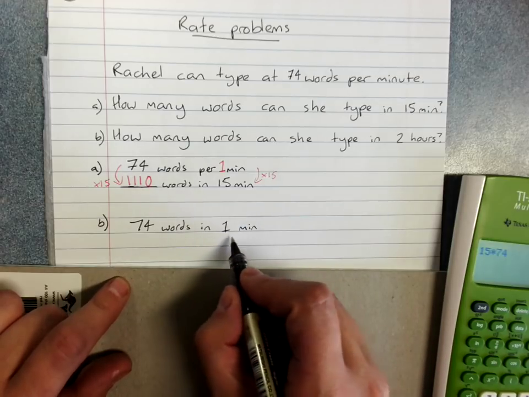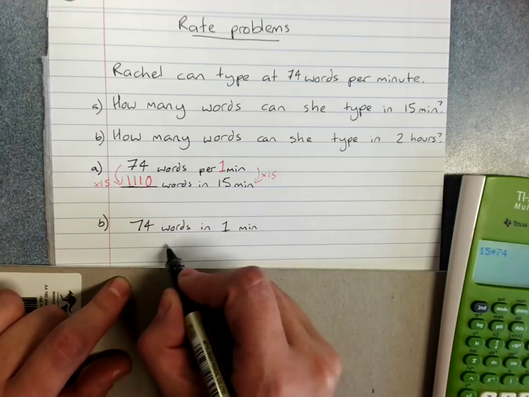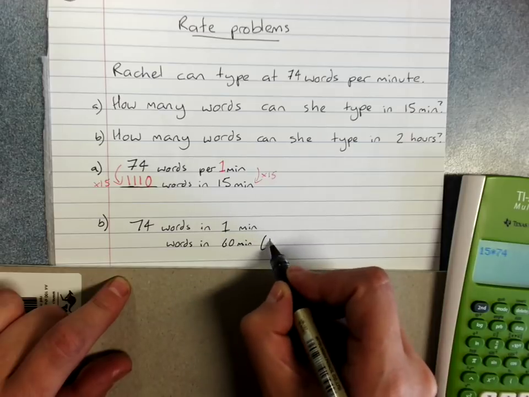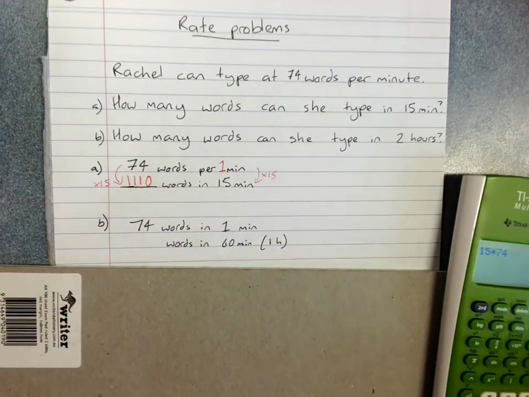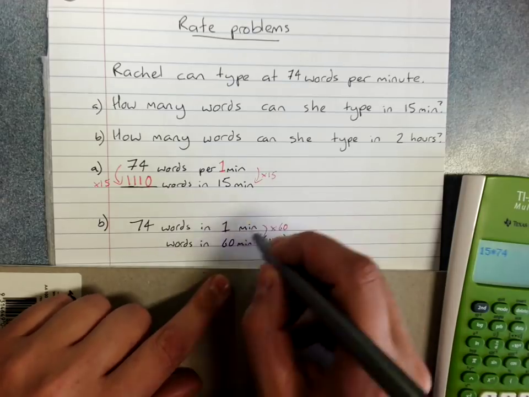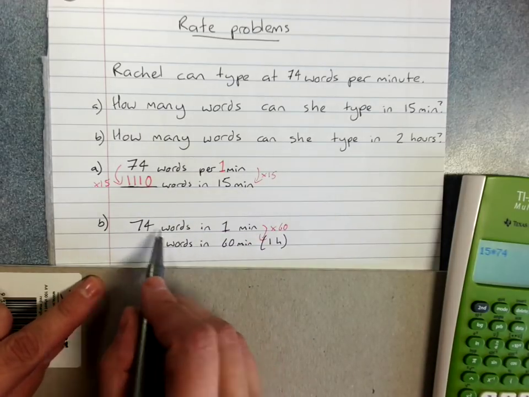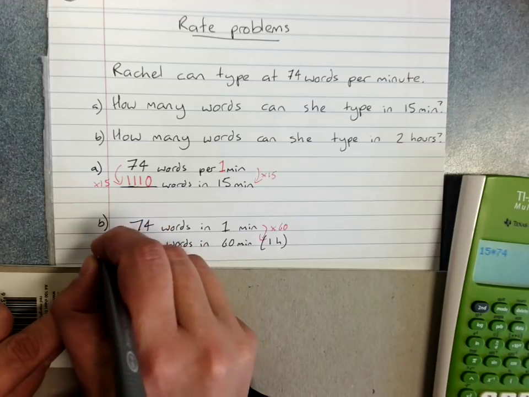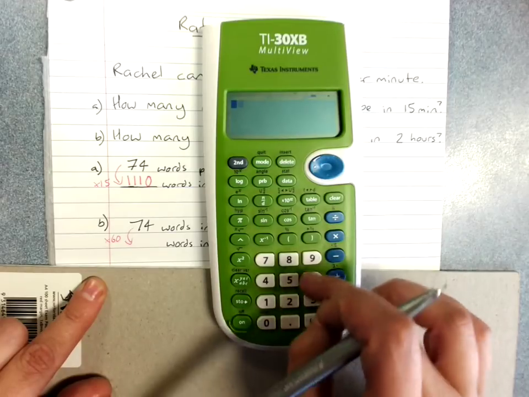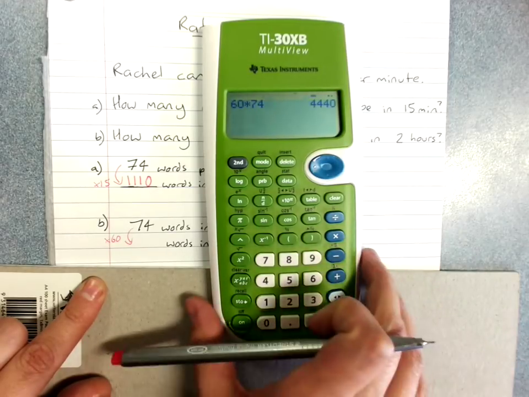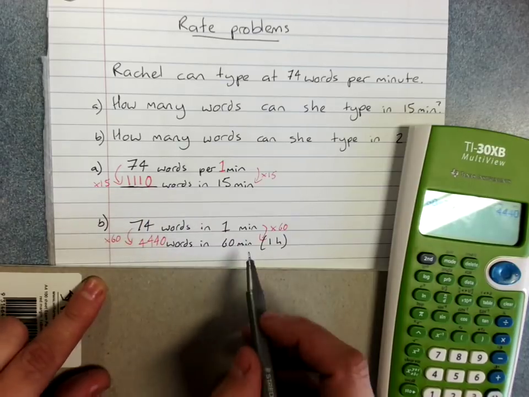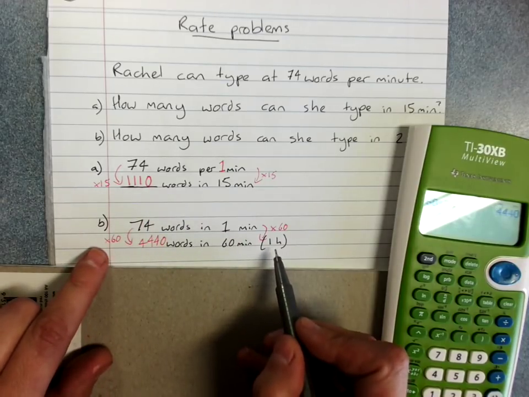So to get to 60 minutes or 1 hour, how many words in 60 minutes, which is 1 hour? To get from 1 minute to 60 minutes, that's times 60. And of course, if she did 60 minutes of typing, she'd do 60 lots of 74. Definitely grab your calculator. 60 times 74. 4440 words in 60 minutes, which is 1 hour.